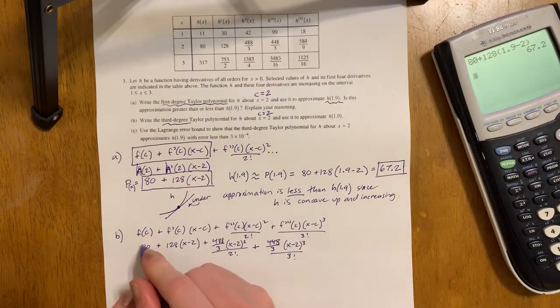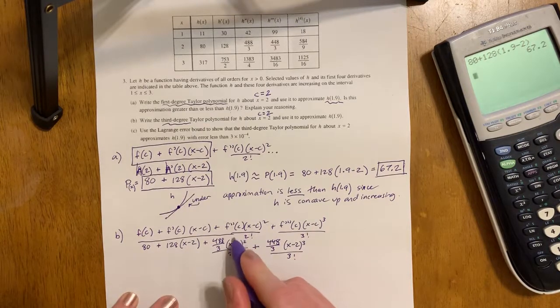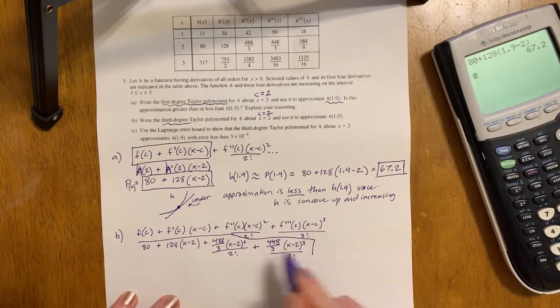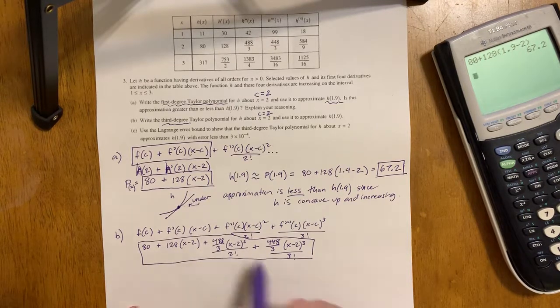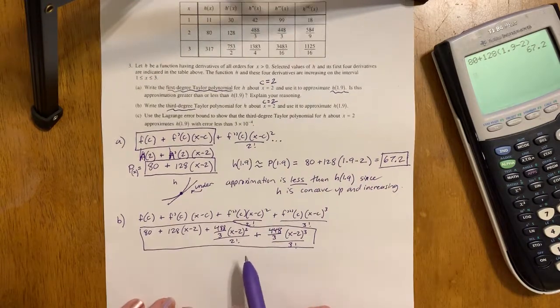And so that is our third degree polynomial. So that's the first part of that question. And yes, it could be simplified further, but no, you don't have to do it to get full credit. But you get 2 points just for writing that. And then the third point on this section, super easy.